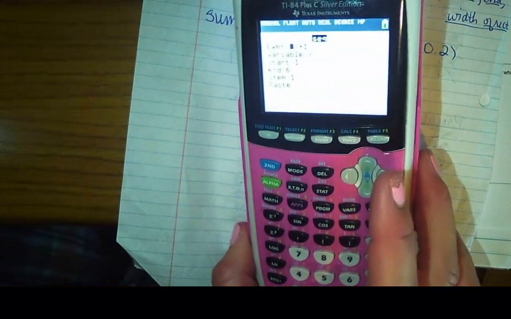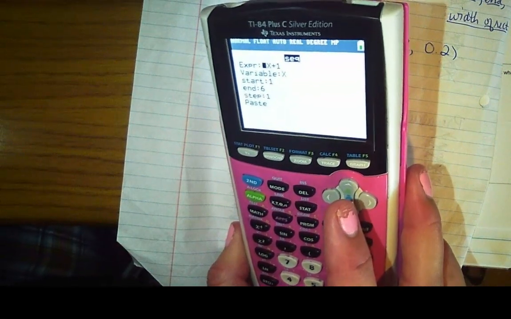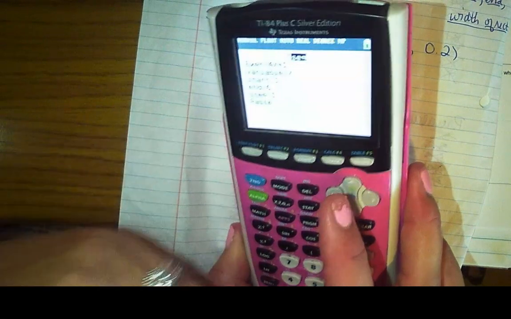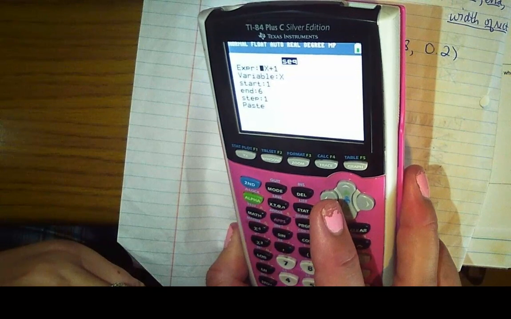If you have new software, this is what you're going to see. If you have old software, pay attention to what this list says because you're going to enter it the exact same way. You're just going to put commas in place of each one, okay? So I'm pausing for a second.